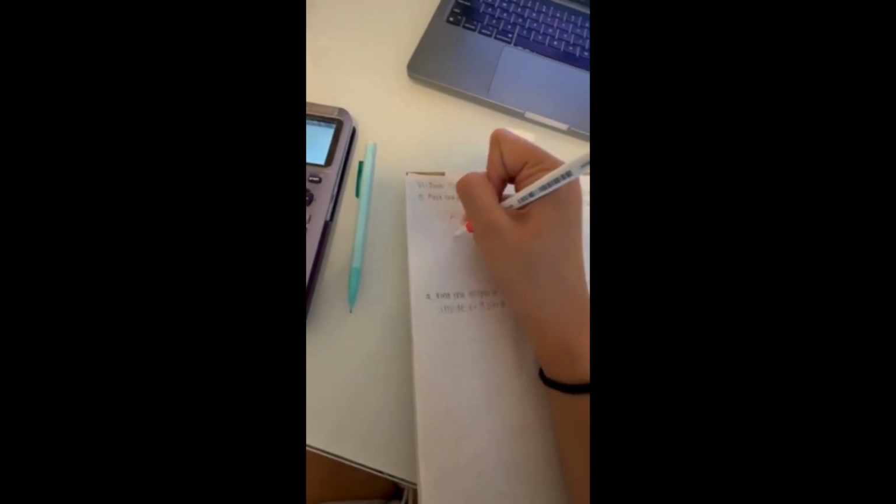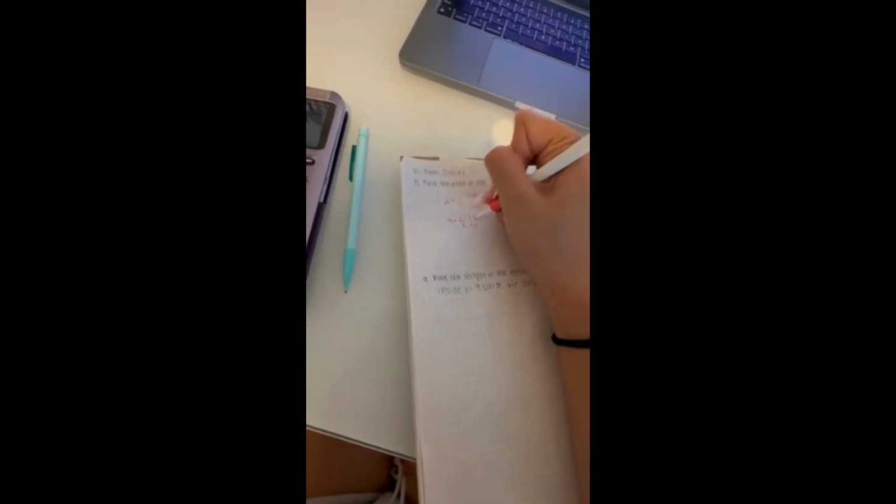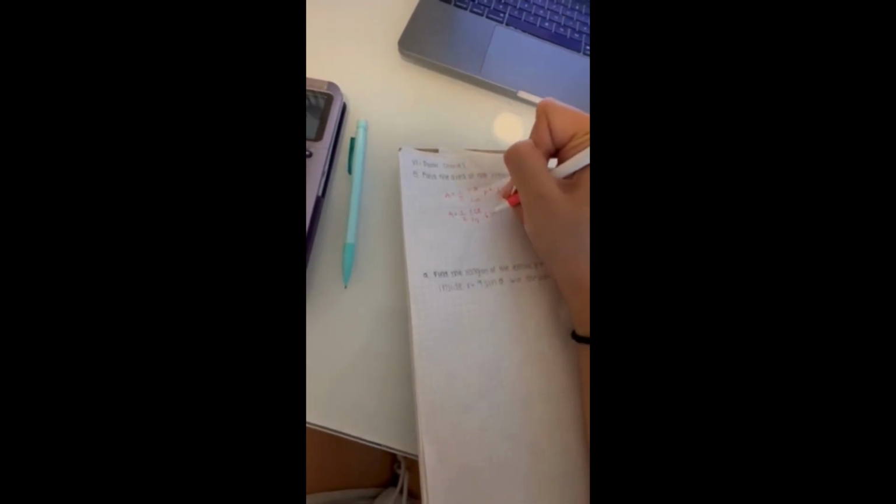So we have area equals 1/2 the integral from 0 to 2 pi of 6 cosine 6 theta, and we're going to do this whole thing squared d theta. And now I'm just going to plug this into my calculator.